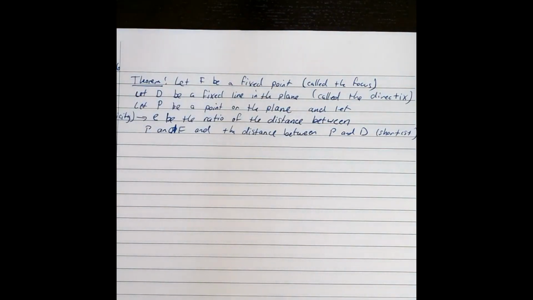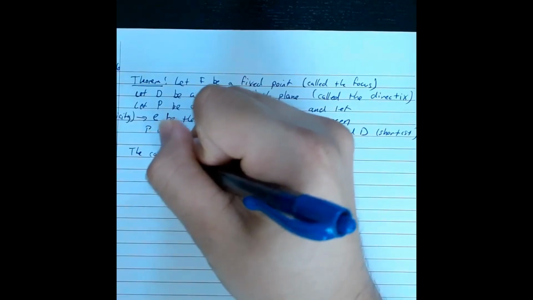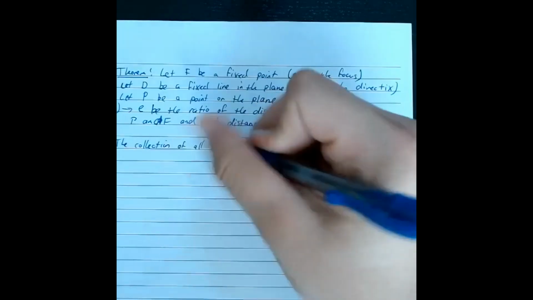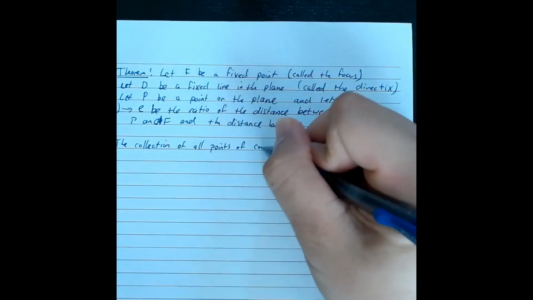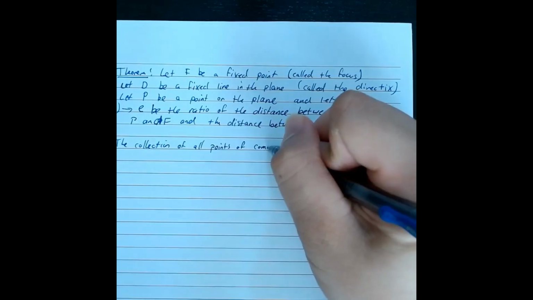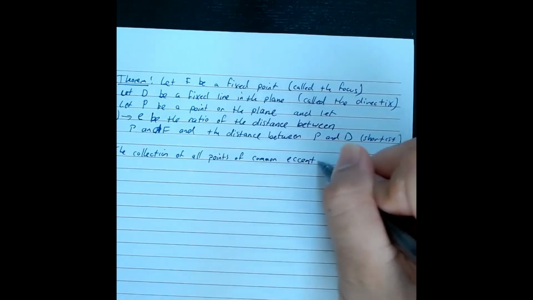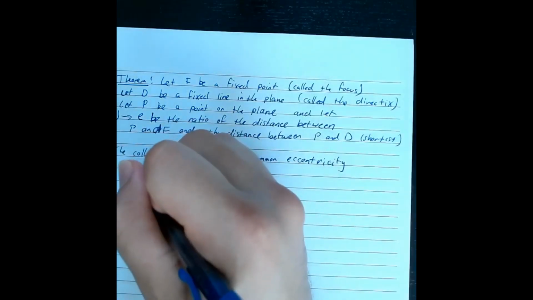If you take every point of a given eccentricity, you get a conic. The collection of all points of common eccentricity form a conic.